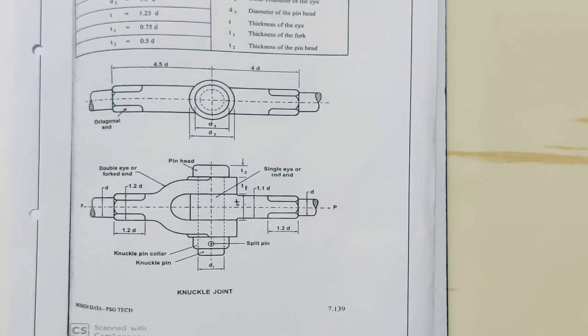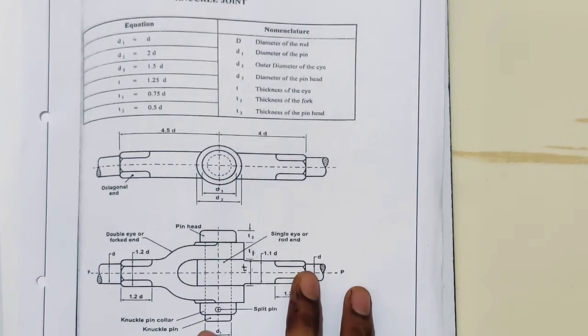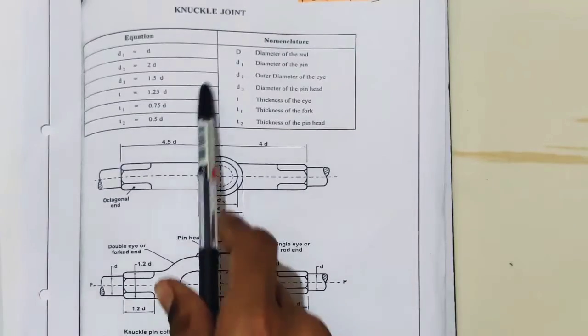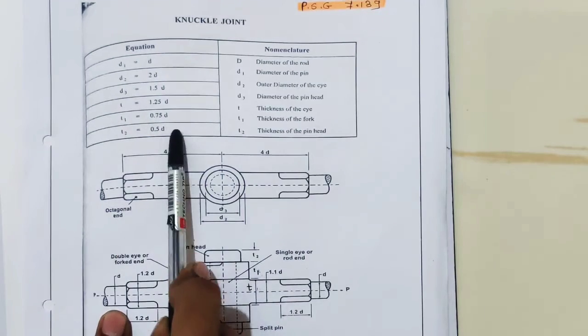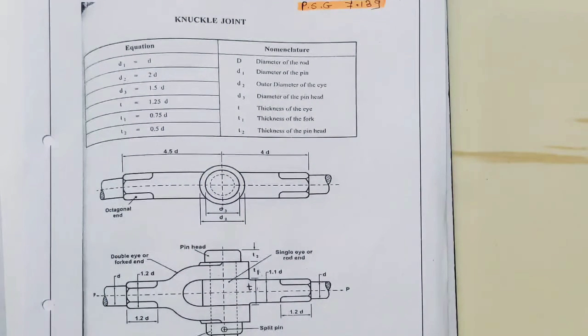Even if you get a problem like design the knuckle joint for 100 kilonewton load and the empirical relations are not given, then too you can follow the same procedure which is given in the PSG, because all these values are given in the PSG. So the same procedure you have to follow. Hopefully you have understood the design procedure for knuckle joint. Use the PSG, it's a simple method, don't forget.